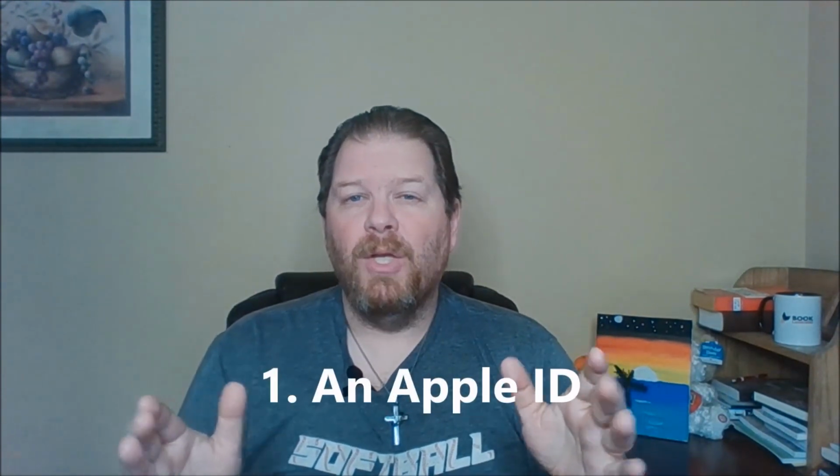Now before we get started, there are 3 things that you're going to need to upload to Apple iBooks, and that is number 1, an Apple ID. So if you at least have an iPhone or an iPad, then you have an Apple ID. If not, you can just go and sign up for one. Just go to appleid.apple.com and sign up for your free Apple ID.